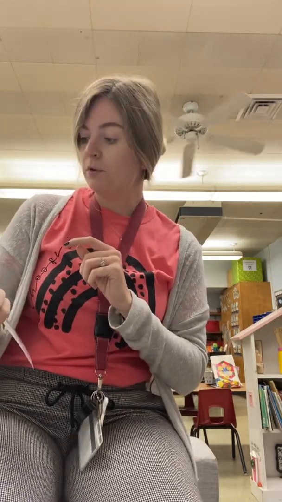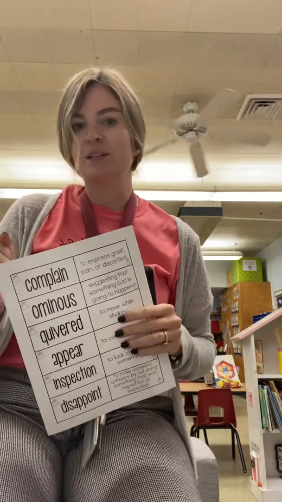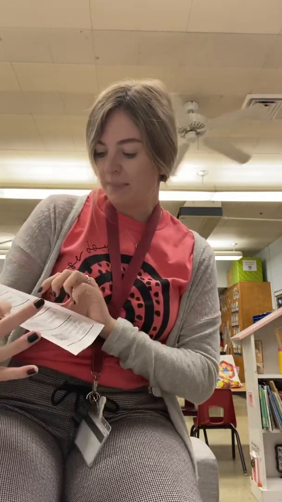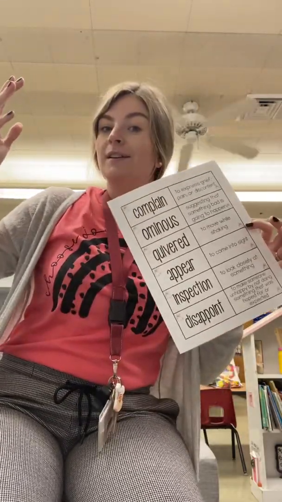Quivered is to move while shaking. It's a lot like shivered. Quivered and shivered, they mean pretty much the same thing. Appear is to come into sight. So if you disappear, you go out of sight, and if you appear, you're back in sight.